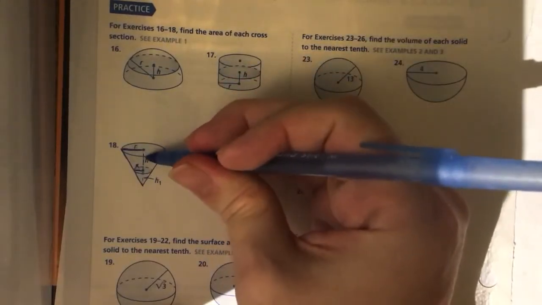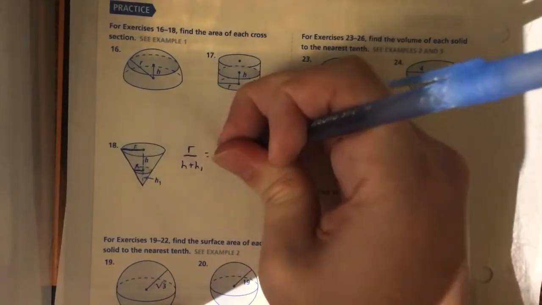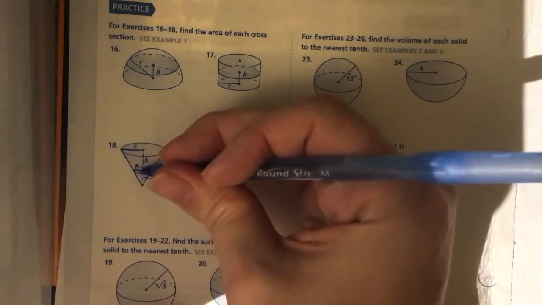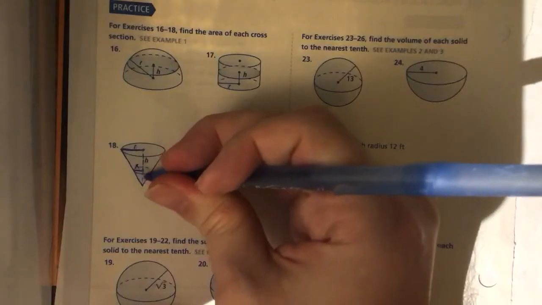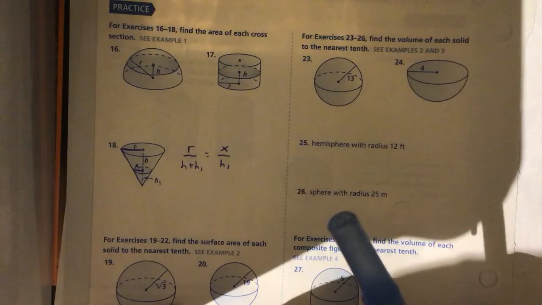So r goes with h plus h1. This side goes with this side. And then for the smaller figure, the radius goes with the radius in this smaller triangle, which is just x. And then this side is just h1. So what I'm going to do is solve for x.